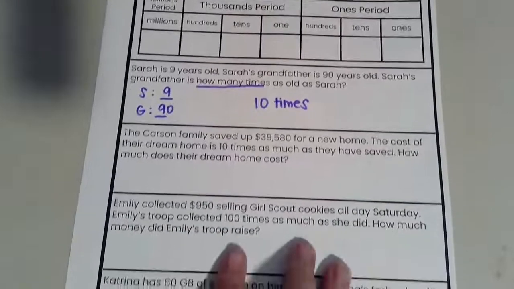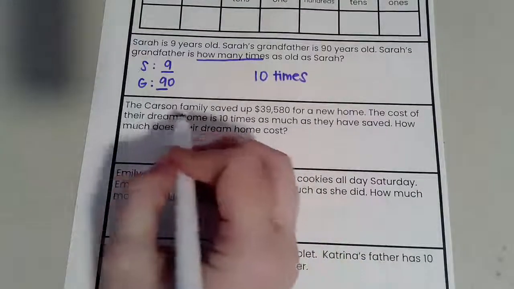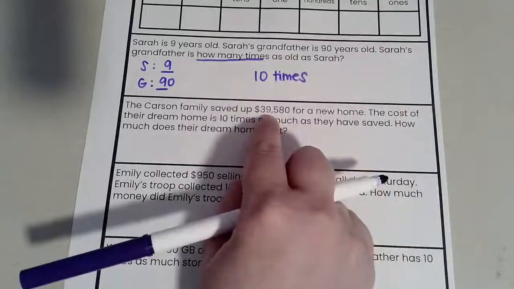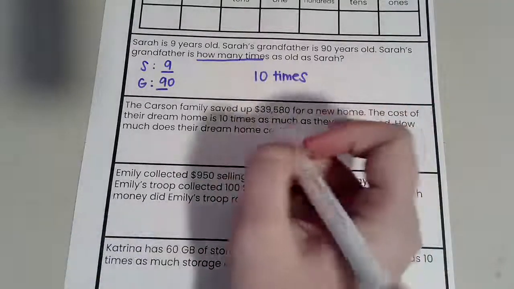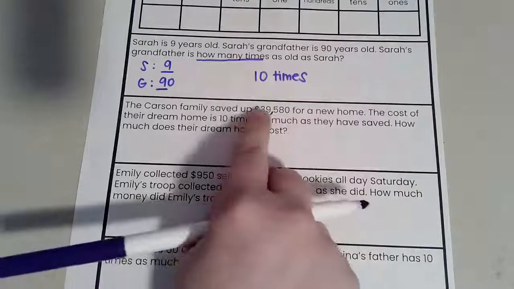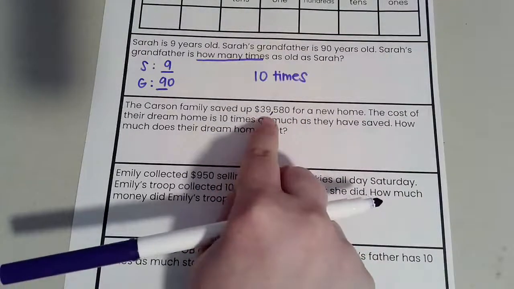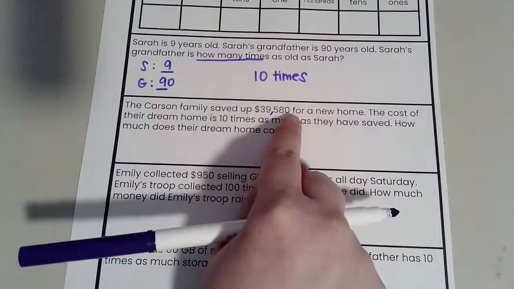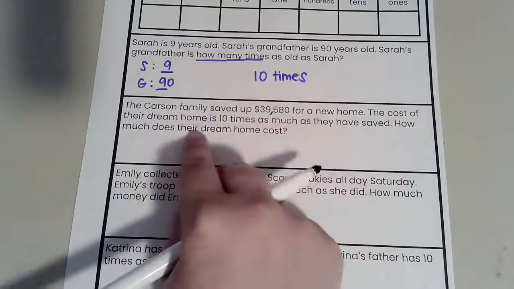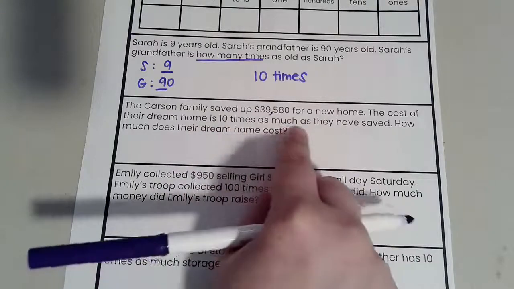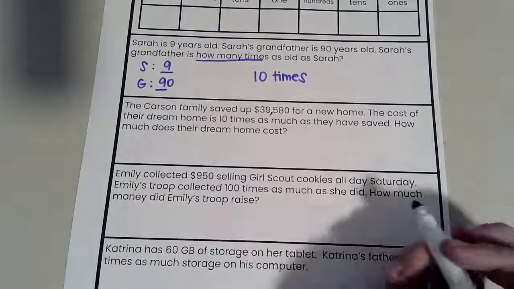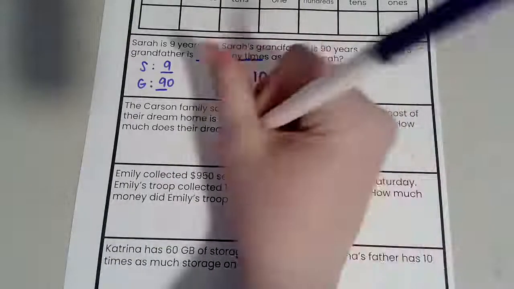Okay? Let's keep going. The Carson family saved up $39,000. So when we read these numbers, I read them in those chunks of the periods, right? $39,580, because here's our dollars, for a new home. The cost of their dream home is 10 times as much as they have saved. How much does their dream home cost? Okay, so it's 10 times as much as they have saved.